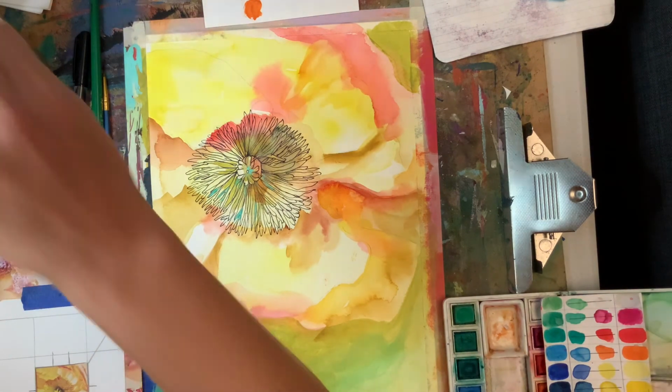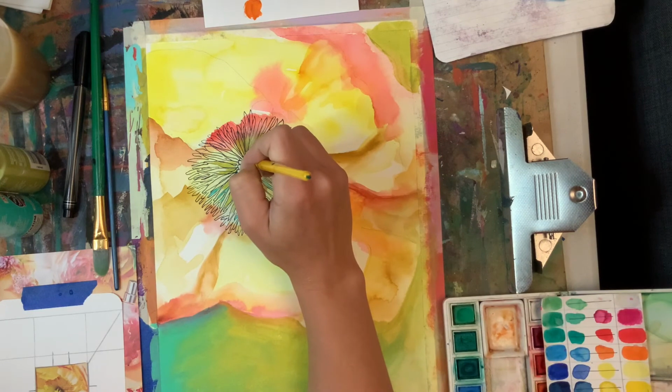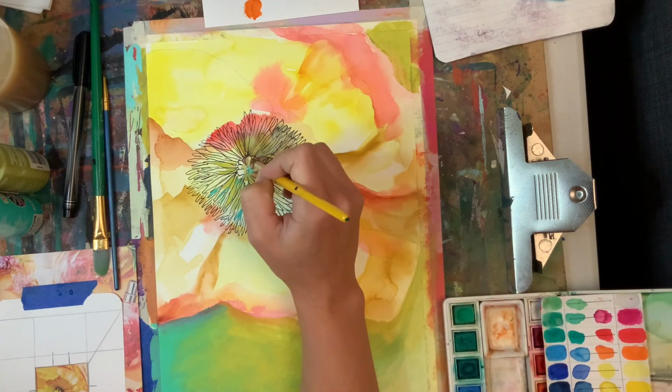Okay, so another thing I like to do with my focal area is I like to add a color that I haven't added anywhere else. So here comes the purple.